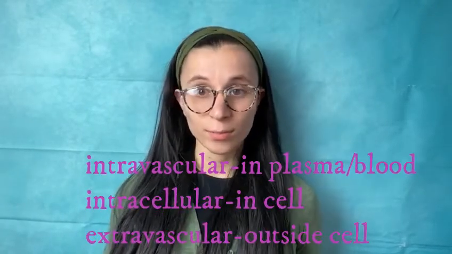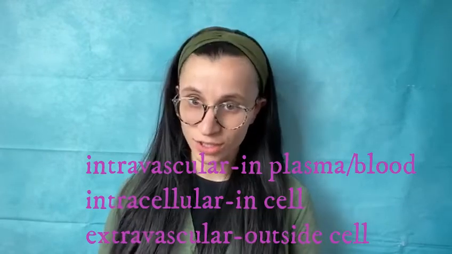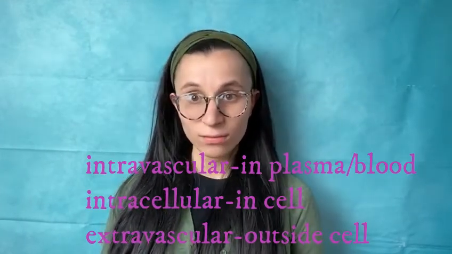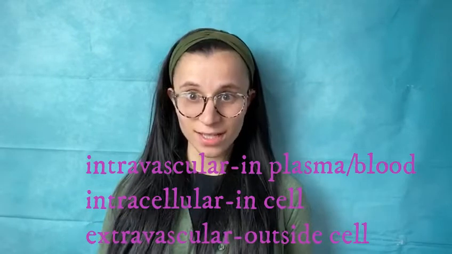Now that we've done the introduction, let's go into the fluids. Before I start the fluids, just remember that we're talking about three different spaces. You have the blood vessel, intravascular, you have the cell, intracellular, and you have outside the cell, extracellular. So when you give a person fluid, it's going into the intravascular. You push it through the IV, it goes right into the blood. It remains there, or it could go out into the cell or go out into extravascular.